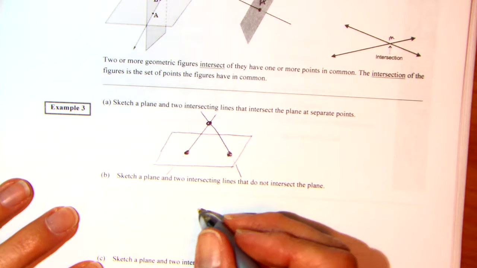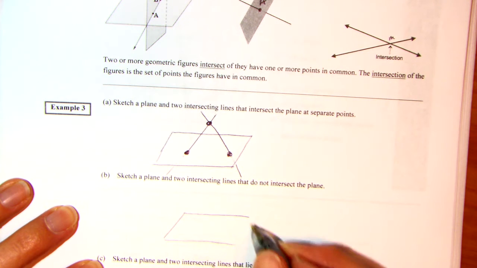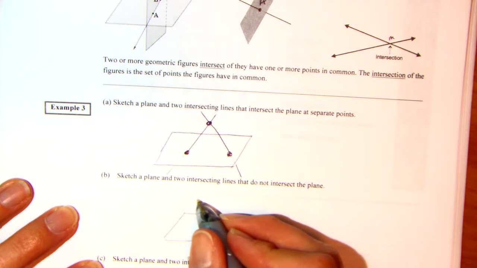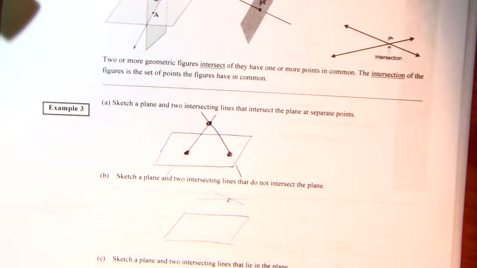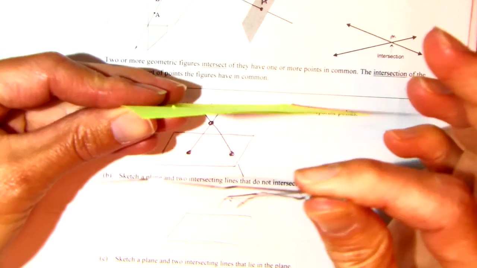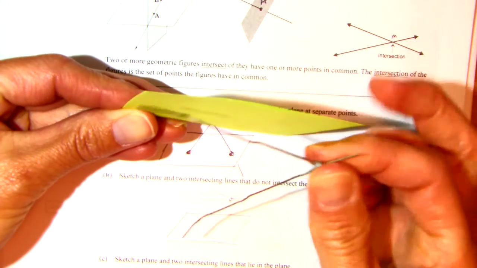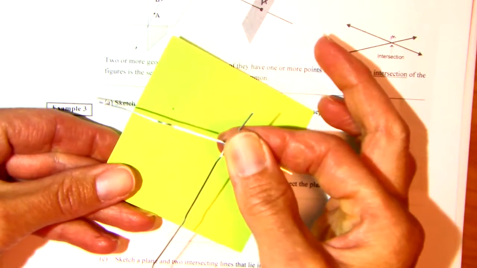Okay, so I'm going to sketch a plane. Remember, planes go on forever, but then my lines are going to intersect, but they're going to be above it. So what I would do here is have, let's see here, can you see that? Have these two intersecting lines like parallel, like above it.